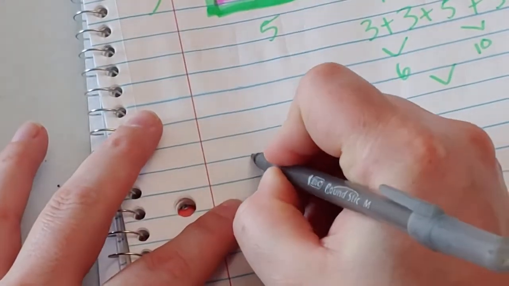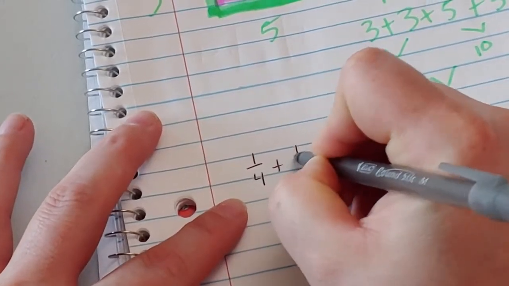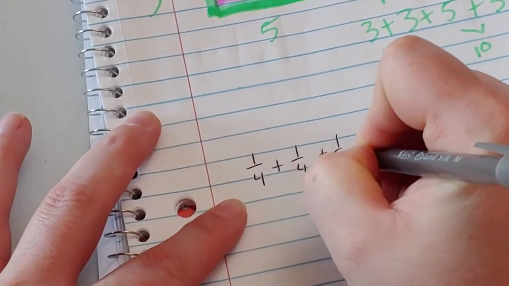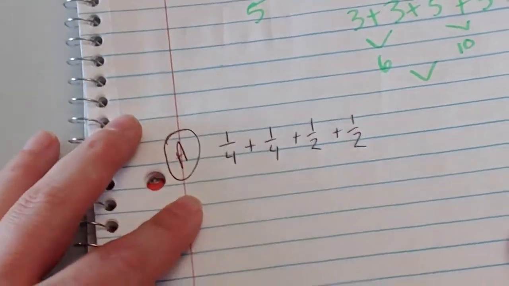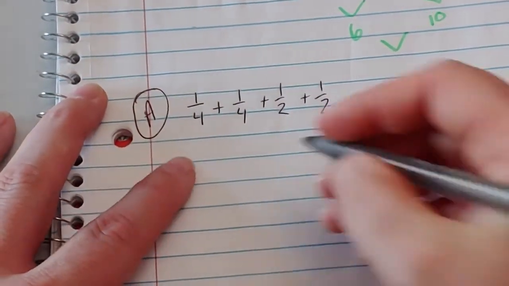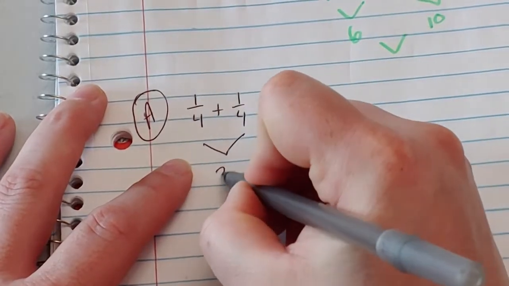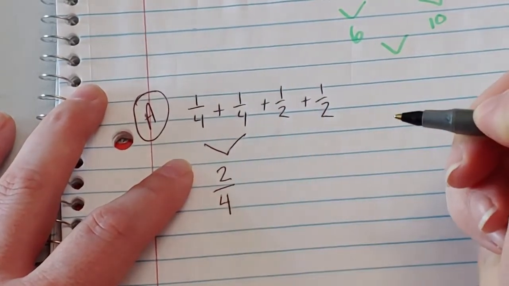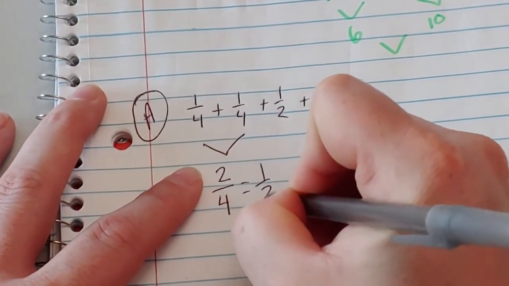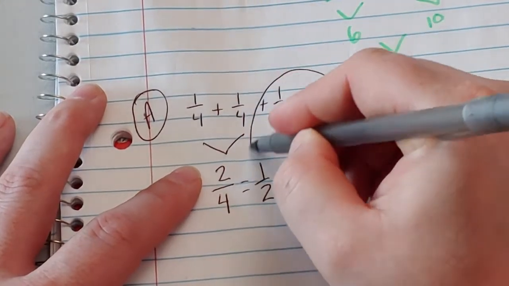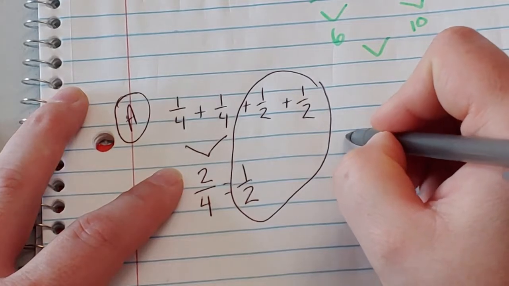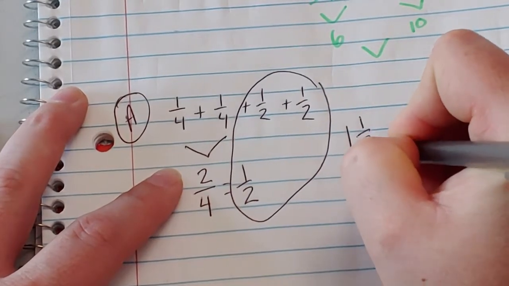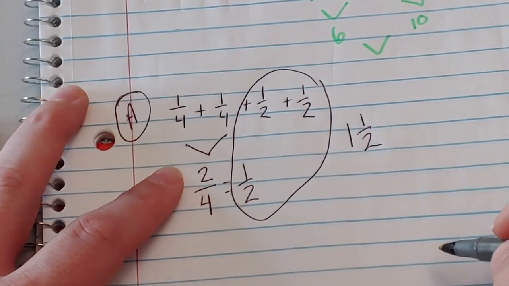Actually, I'm going to put this over here so you can see the different ways. This is going to be like letter A, choice A you could have done. So I could have added these together. It would have gotten me 2/4, which is the same as 1/2. And then they're all the same. 1/2 plus 1/2 is 1 whole. So my answer would be 1 and 1/2.